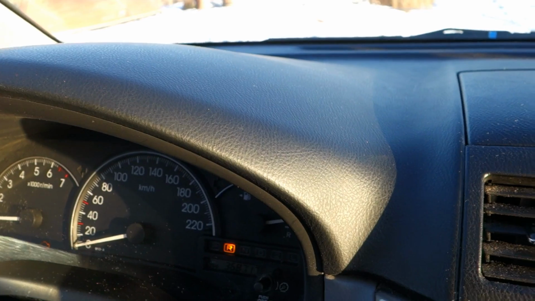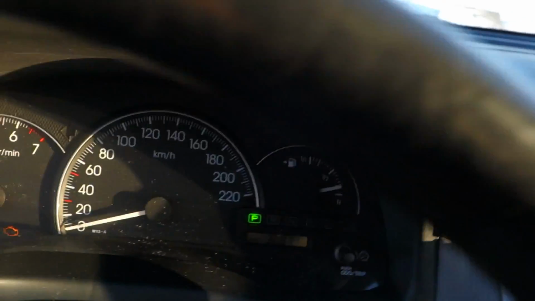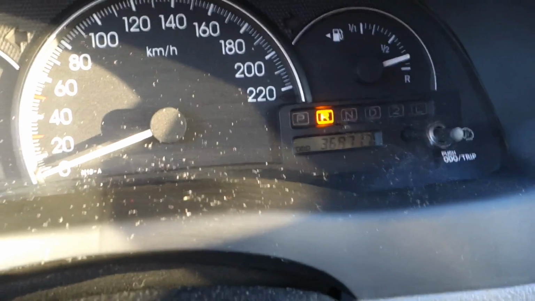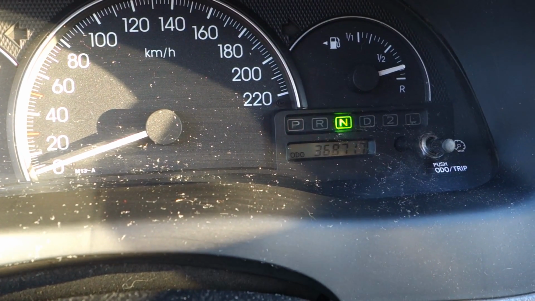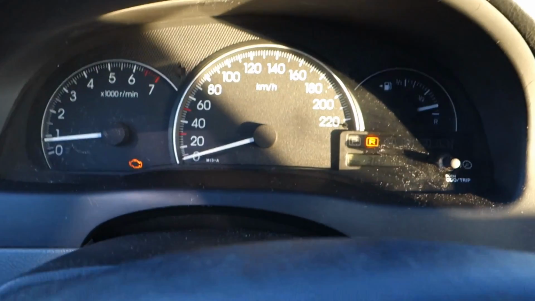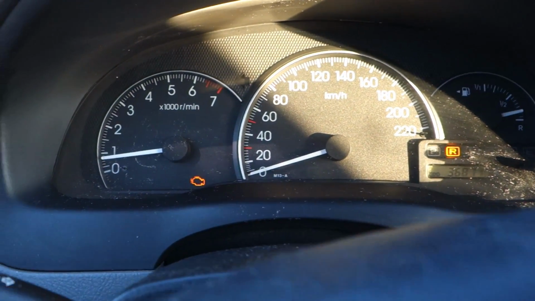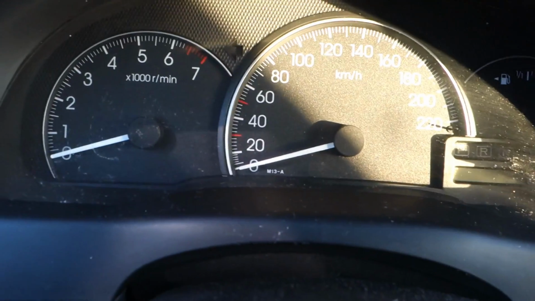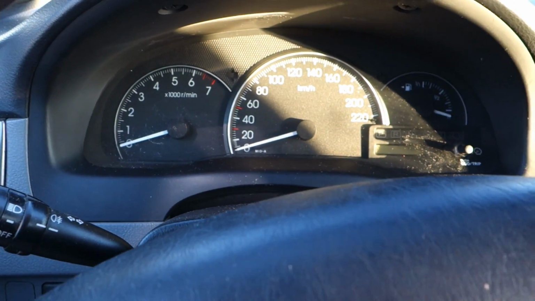This is the first signal, because normally when we change gears there should be a silent movement, but now my reverse makes a very bad sound. Then we look at the second sign that we have an issue in our automatic transmission car.